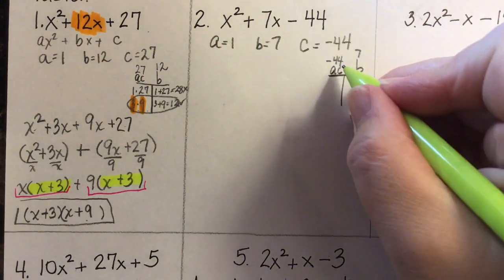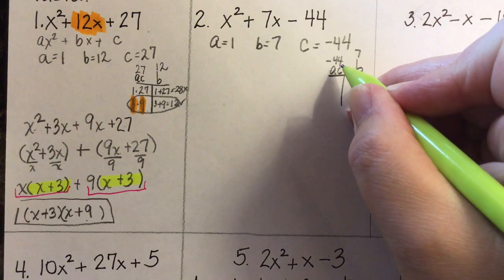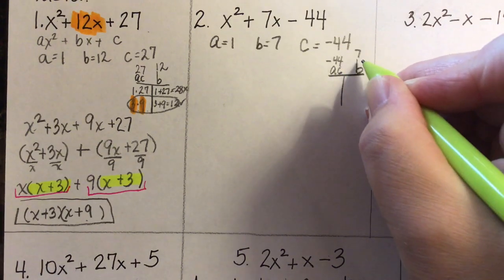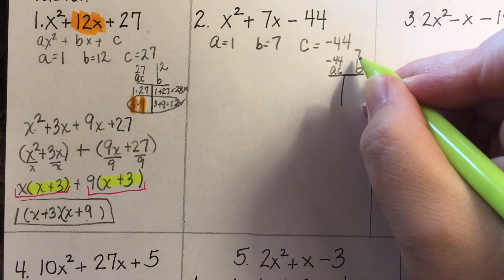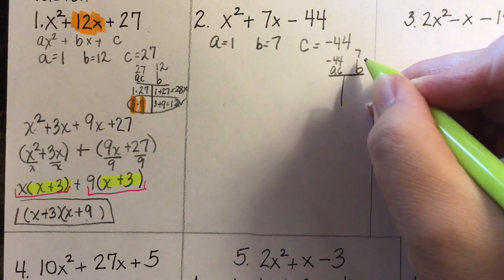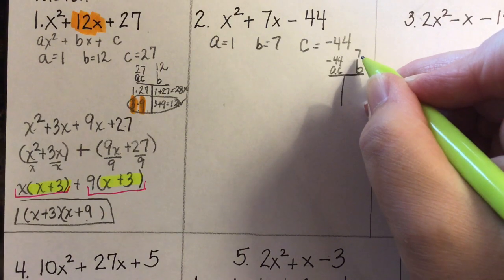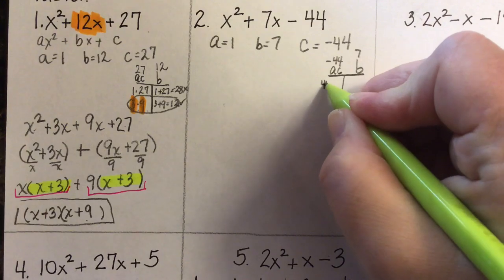So factors of negative 44, that means a positive times a negative. I want a sum of positive 7. So if I'm multiplying a positive and a negative, and I want a positive sum, that means that I'm going to have the larger number as a positive and the smaller number as a negative.